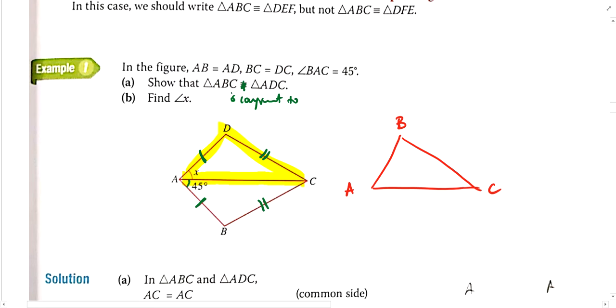The question said that AB equals AD. Look, AB and AD are the same, right? So it's over here. Then what else did they say? DC and BC are the same. So we've got BC over here. They are the same. Looking at this, my highlighted triangles, I'm going to highlight both of them now.